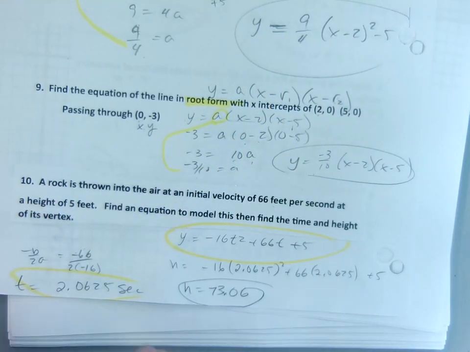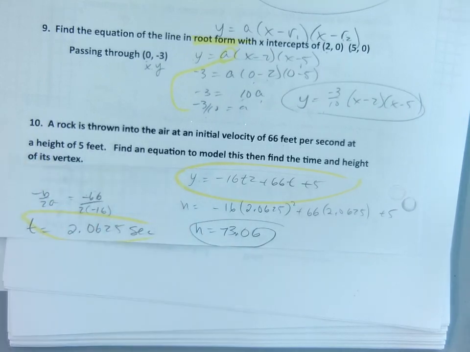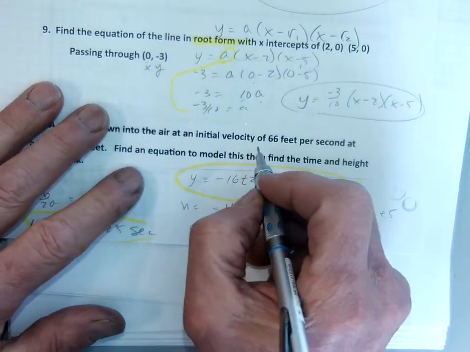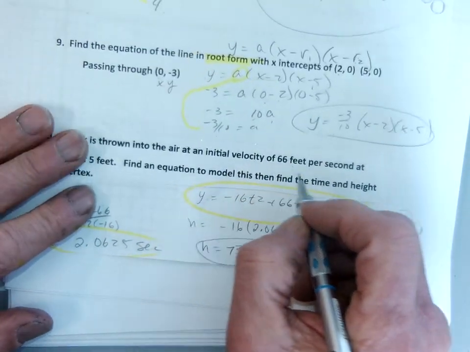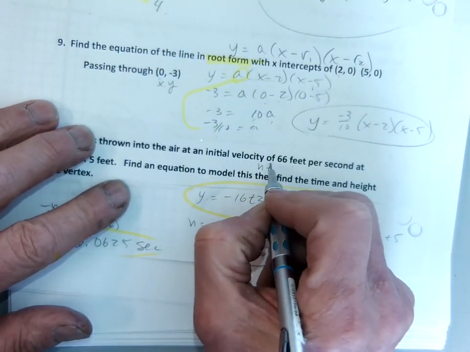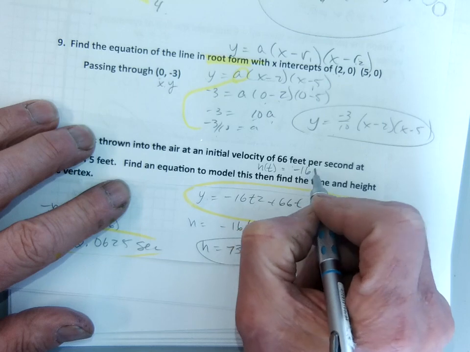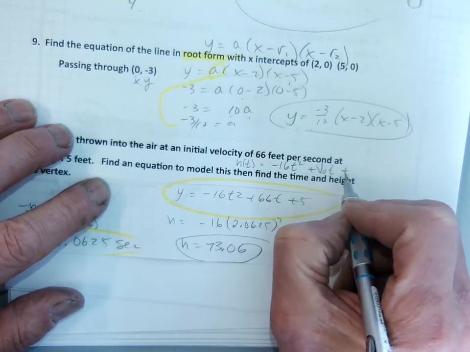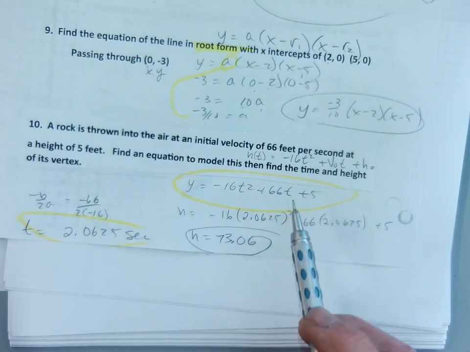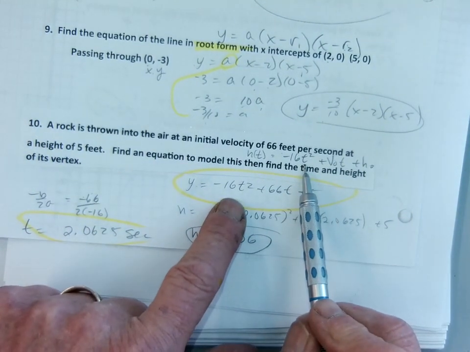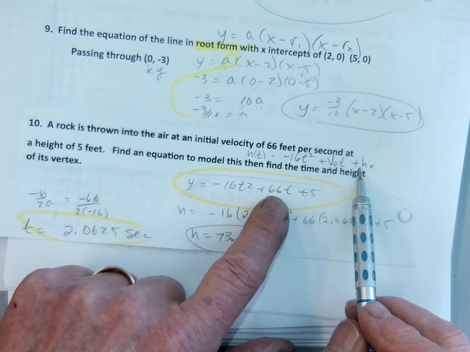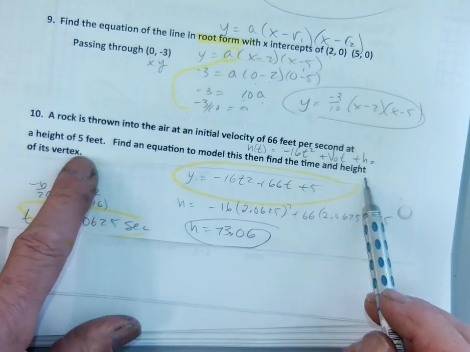Okay? All right. Last but not least, we've done this question a bunch of times. We know the equation is going to be h of t. h of t equals negative 16t squared, that's gravity, plus v0 t, initial velocity, plus h0, starting height. So negative 16t squared, gravity, plus initial velocity is 66t, plus my starting height is 5 feet.